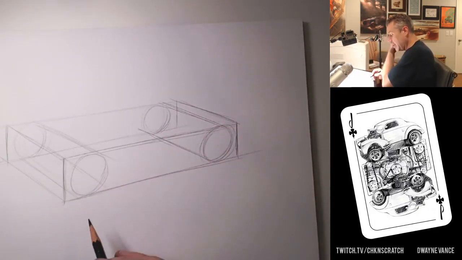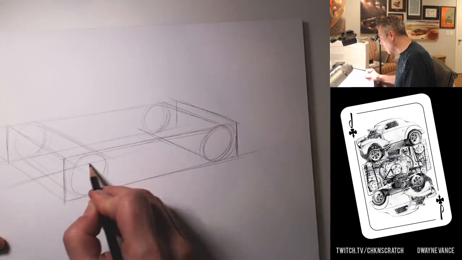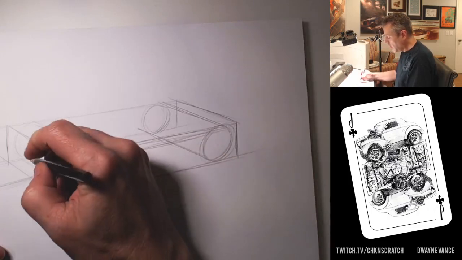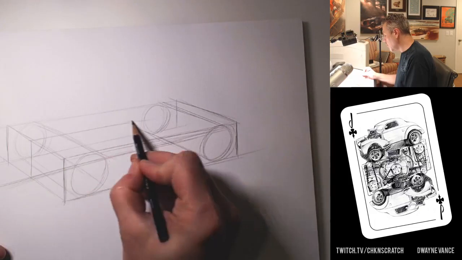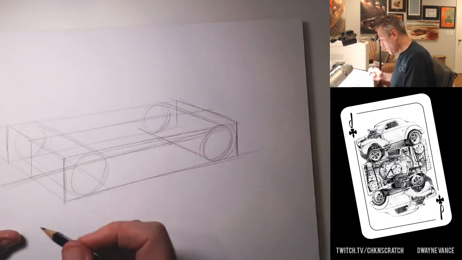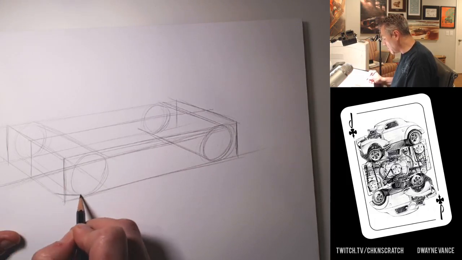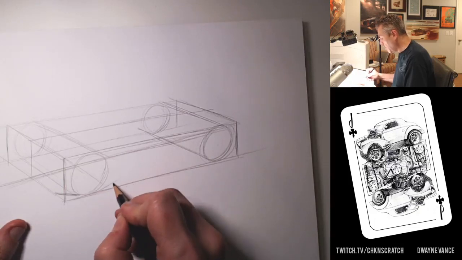Now, some of the techniques that Scott Robertson shows is that you actually want a center line in here. So I know that that's split right down the middle. Now, some of the stuff he shows, you could draw a plane, like the bottom plane. So pretend this might be the shadow.